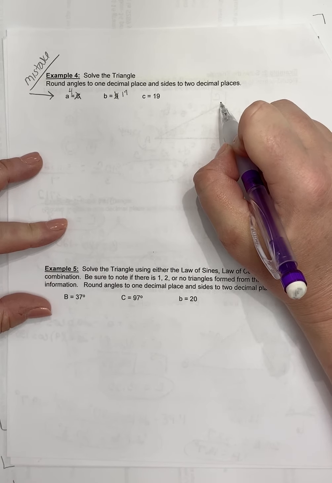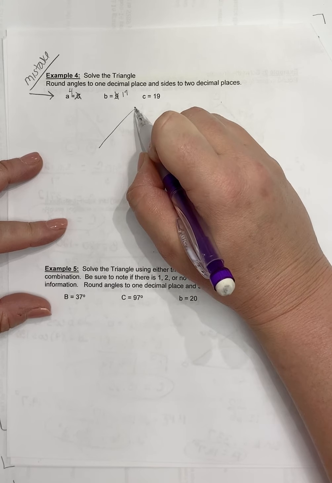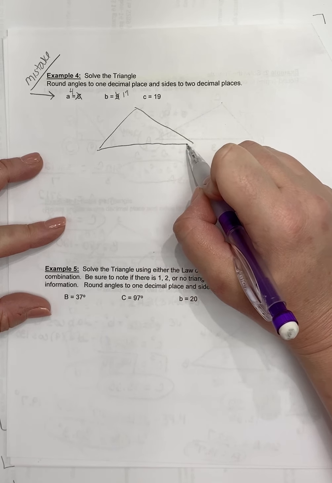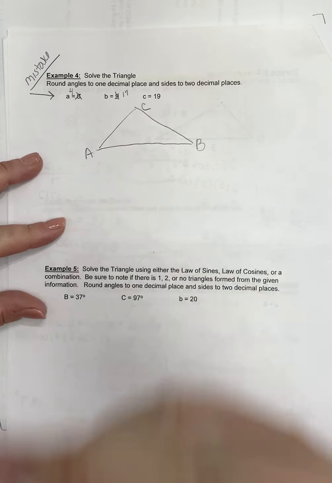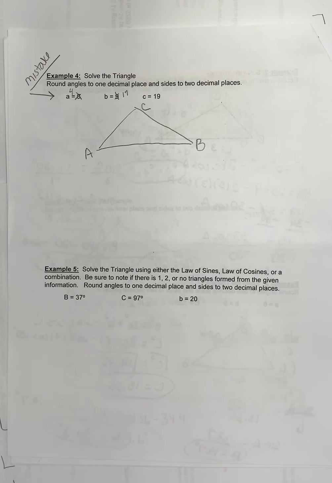Okay, so let's draw a triangle here. Do my standard labeling. Well, I just happened to notice that I don't have any of the angles. I have side A, I have side B, and I have side C. That's a side, side, side, which also happens to be law of cosines.